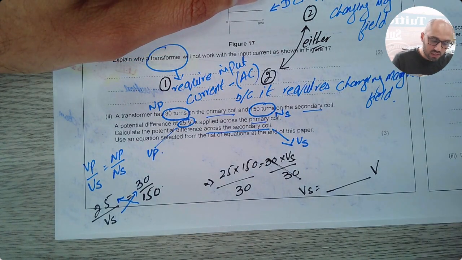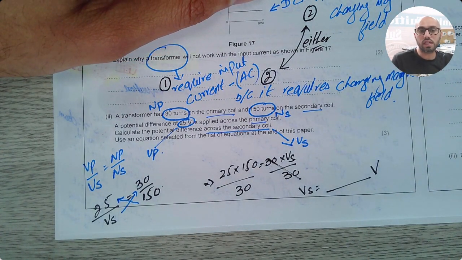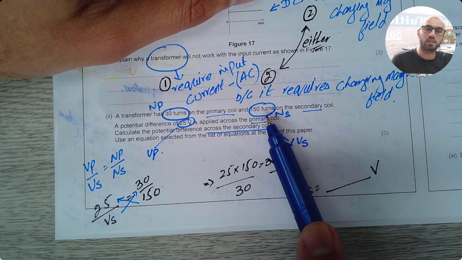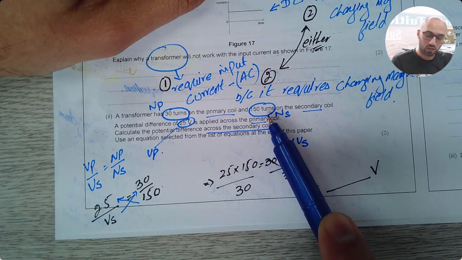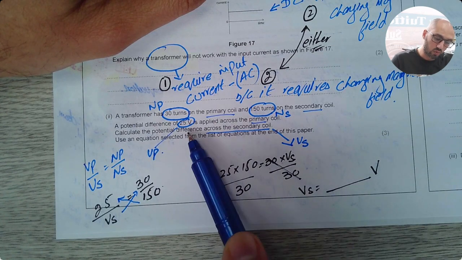Now remember, this is a step up transformer. How do I know it is a step up transformer? Because I've got more turns on the secondary side. So this value of V will be more than 25.